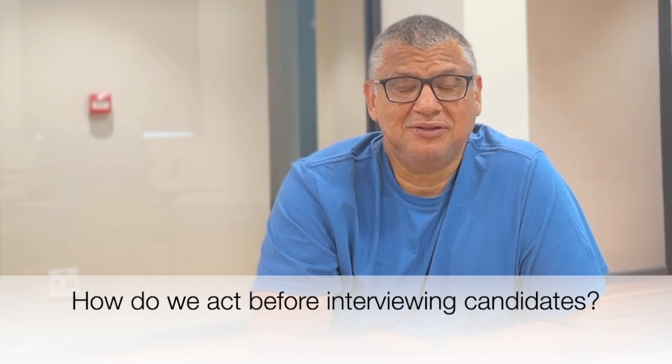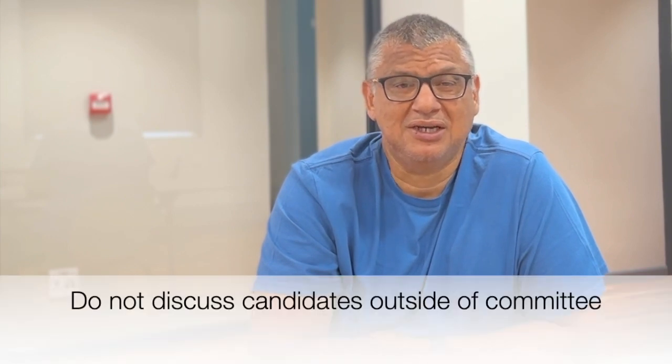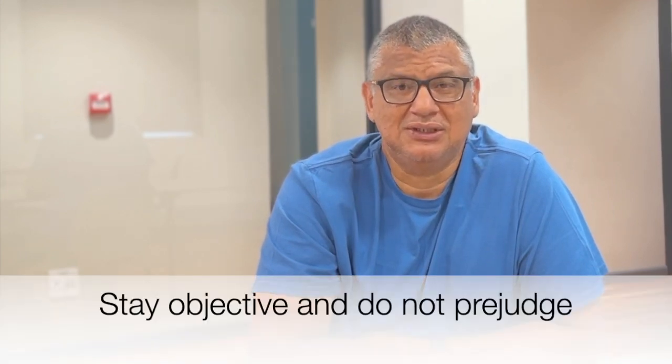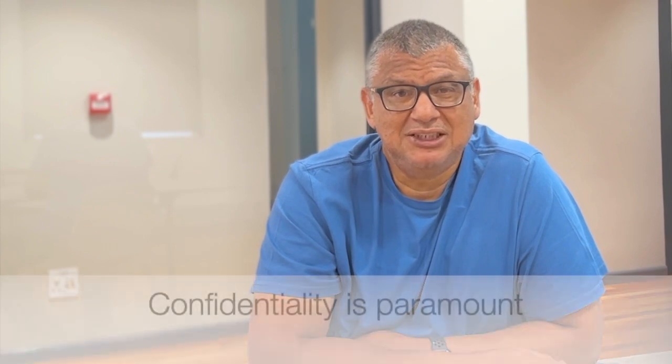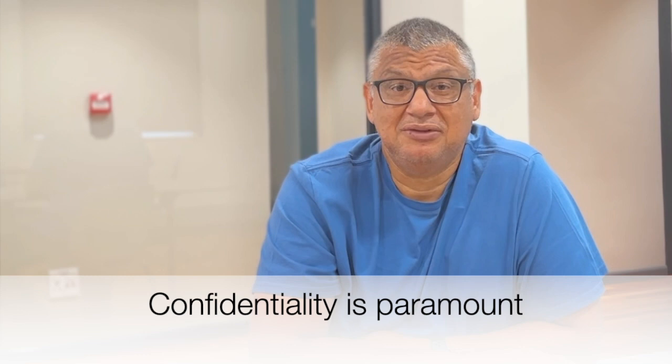Do note that all members of the selection committee and the governing body of the school concerned must not talk about any of the shortlisted candidates outside of any meeting of the governing body or any meeting of the selection committee, and must not talk to a shortlisted candidate about another shortlisted candidate. All members of the selection committee must not prejudge any of the shortlisted candidates and must approach the interview process with an open mind. All members of the selection committee must respect and preserve the confidentiality of any discussions held by the committee in respect of the recruitment, selection, and appointment process.